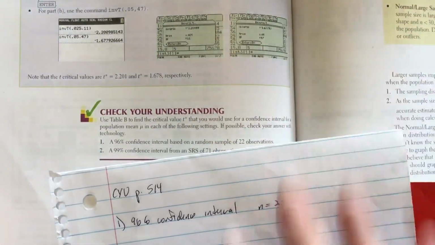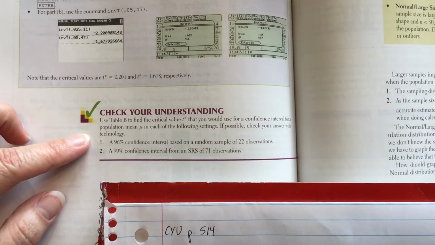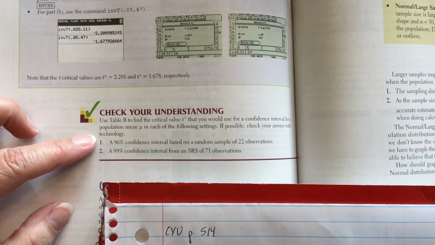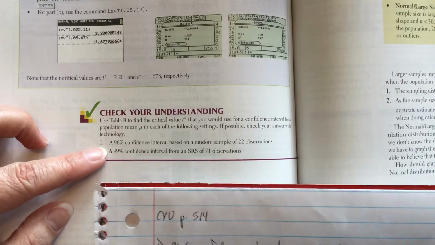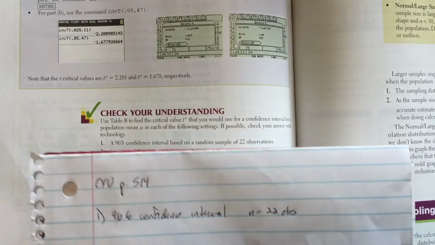We're going to use table B to find the critical value T that you could use for a confidence interval for population mean mu in each of the following settings. And if possible, check your answers with technology, which is your calculator, which we'll do. Okay, the first one is a 96% confidence interval based on a random sample of 22 observations.